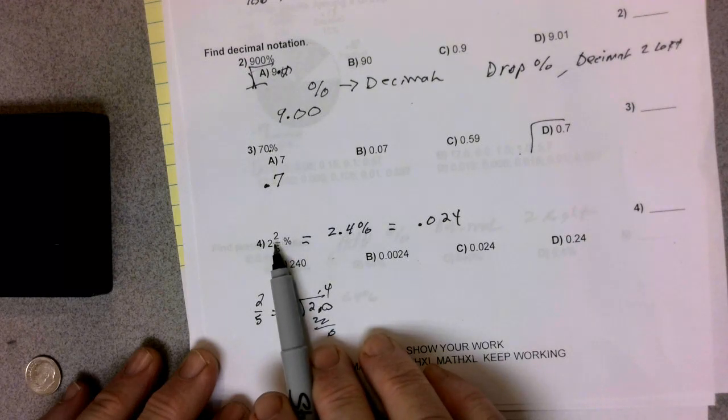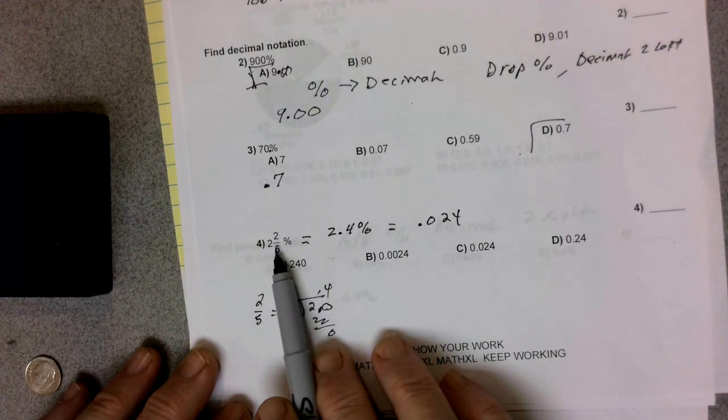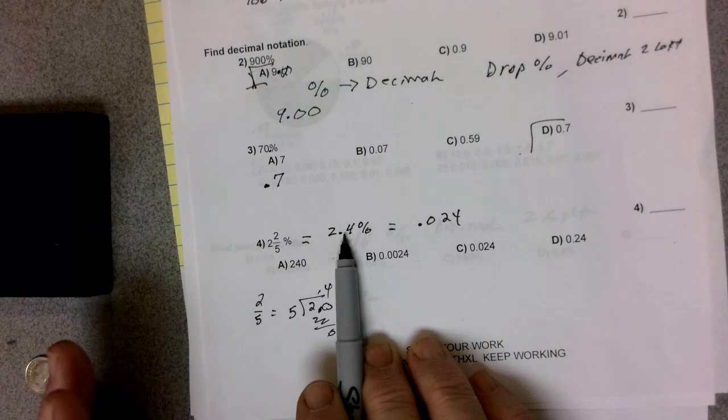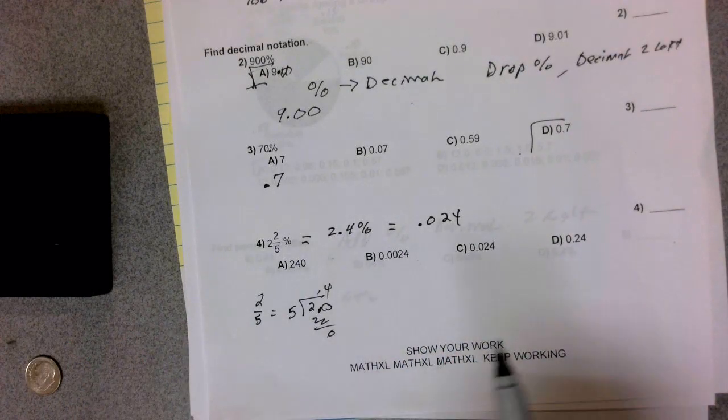How do we do that? Well, we simply say 2 divided by 5. 2 divided by 5 is 4/10. So I rewrote this as 2 and 4/10. Now I'm back to drop percent, move decimal 2 places left.